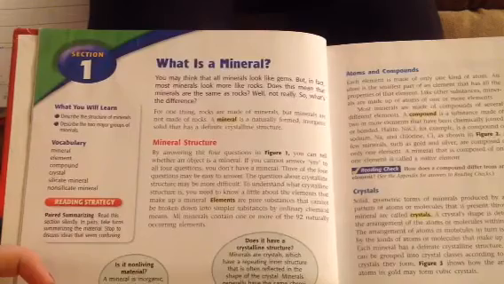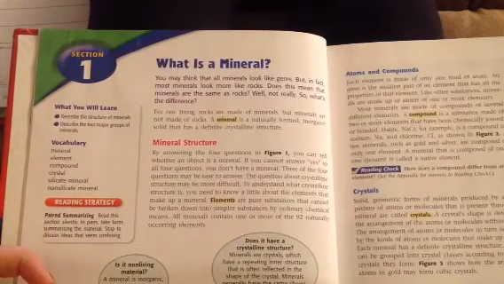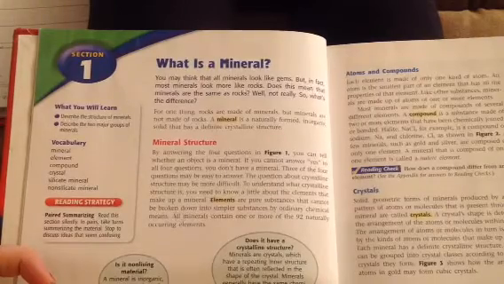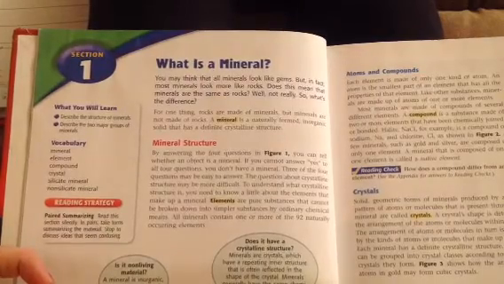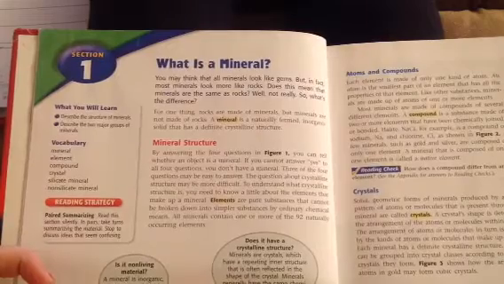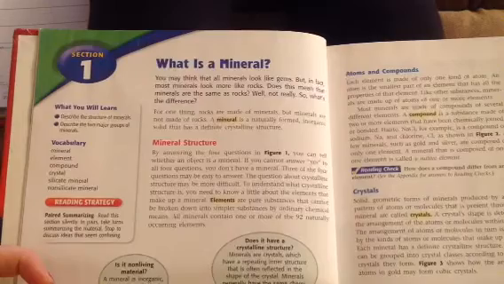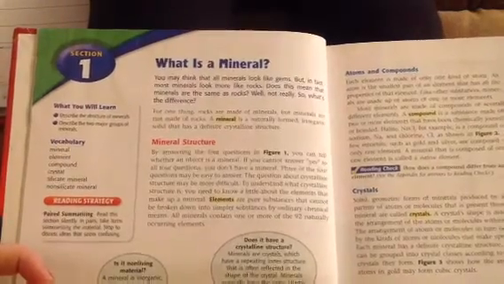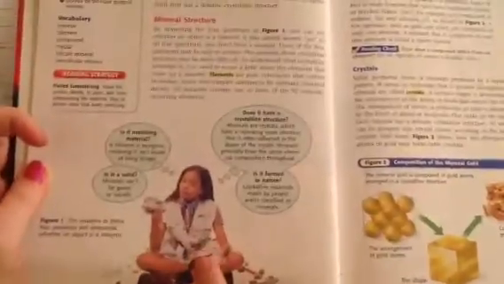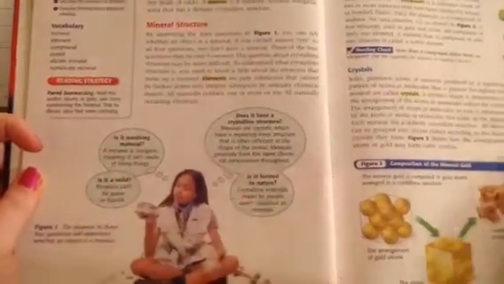To understand what crystalline structure is, you need to know a little bit about the elements that make up a mineral. Elements are pure substances that cannot be broken down into simpler substances by ordinary chemical means. All minerals contain one or more of the 92 naturally occurring elements. So this is Figure 1. Make sure that you see those 4 questions.